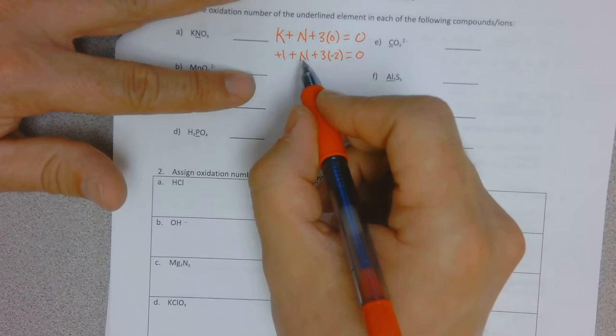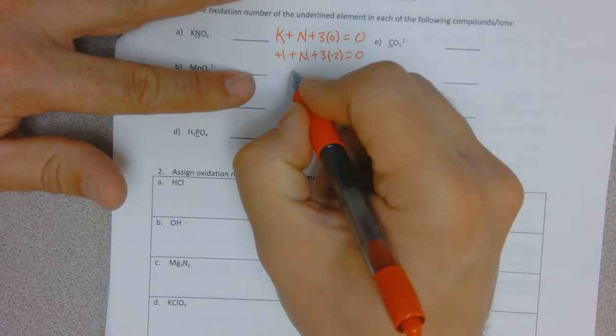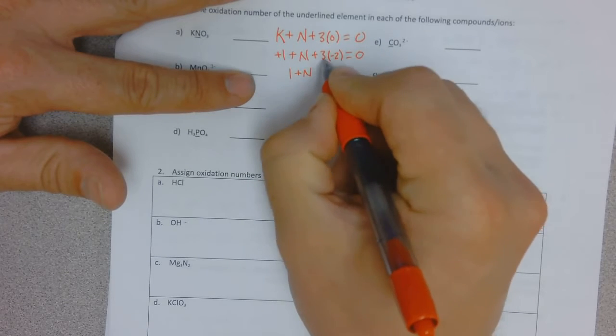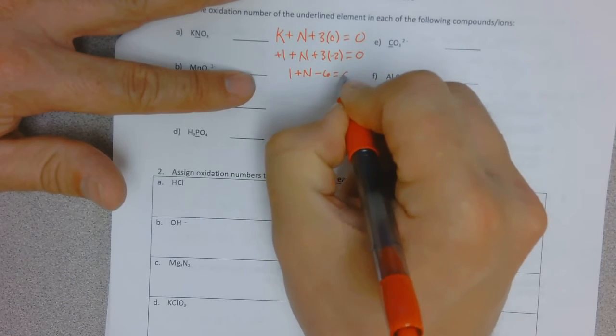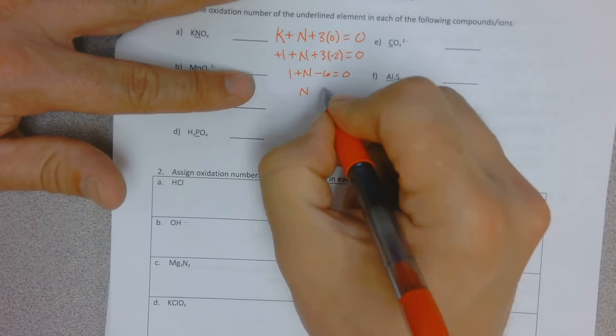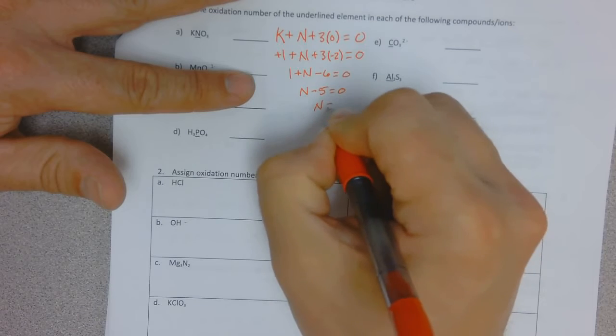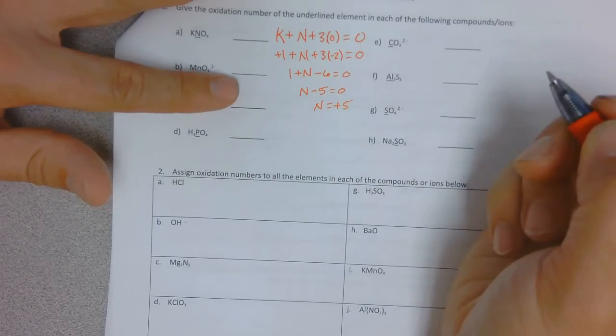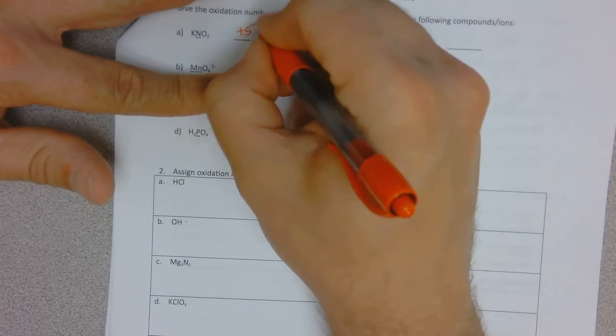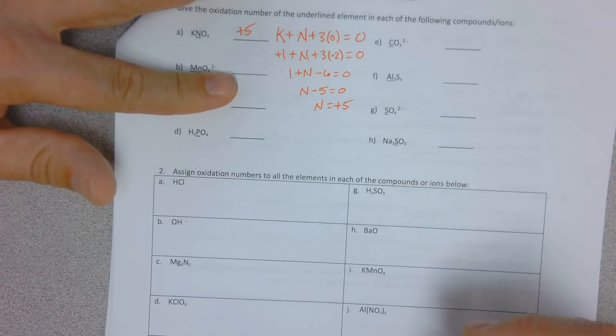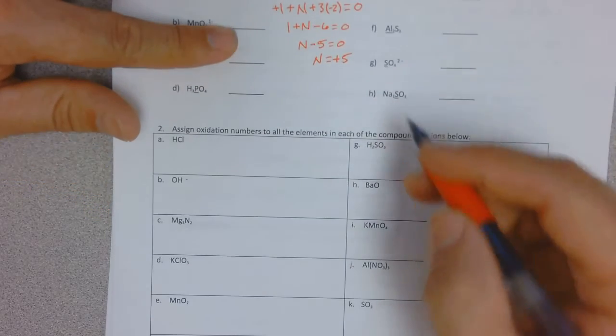Now I just do the math and solve for the missing variable N. So 1 plus N, put those together with -6, equals 0. N - 5 equals 0. So nitrogen has to equal +5. I would put +5 right here because the N was underlined. That's what you're doing for all of these.